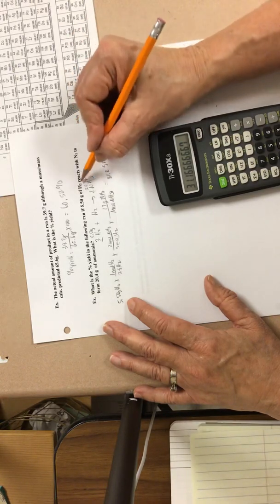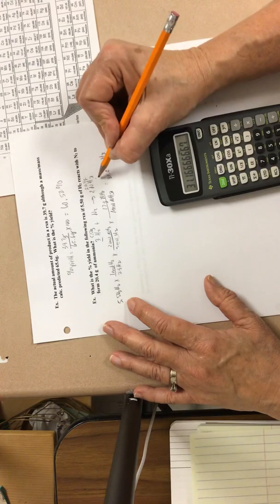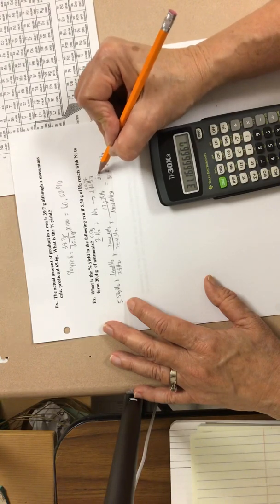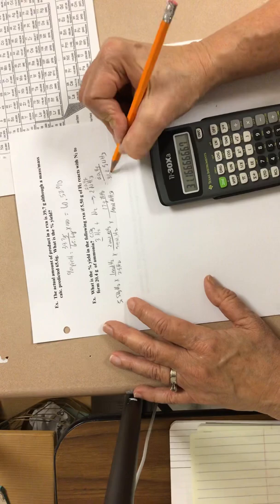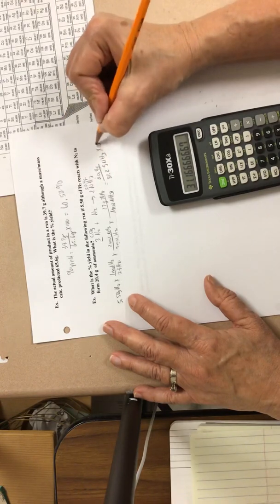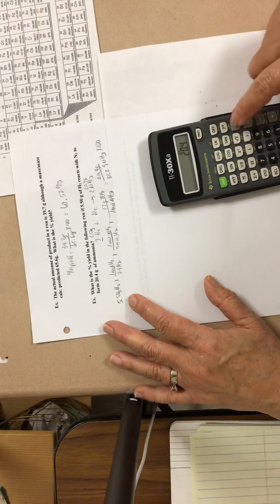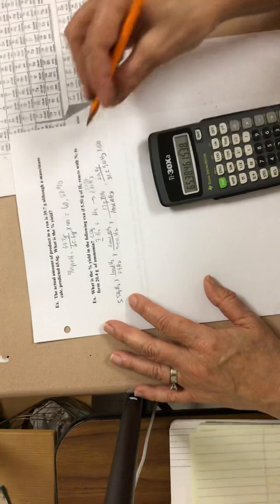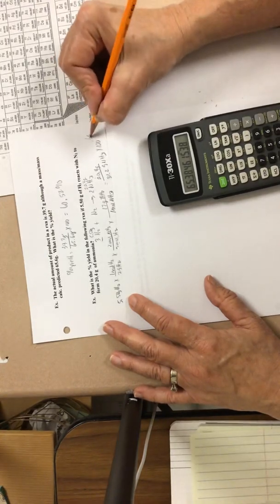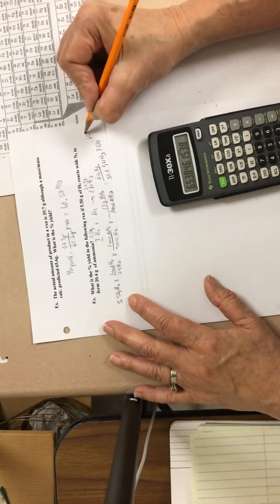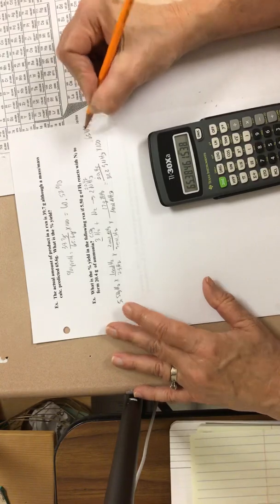31.2. We got 20.4, so you take your actual, which is 20.4, divided by your theoretical, which is 31.2 times 100. So your percent yield is you got 65.38% of your product. Okay?